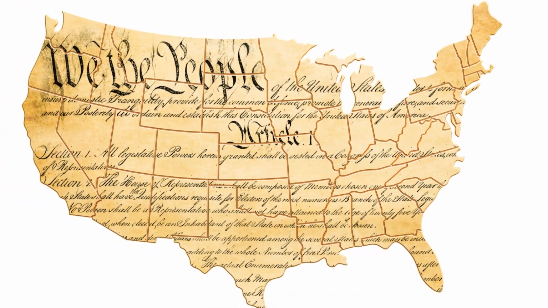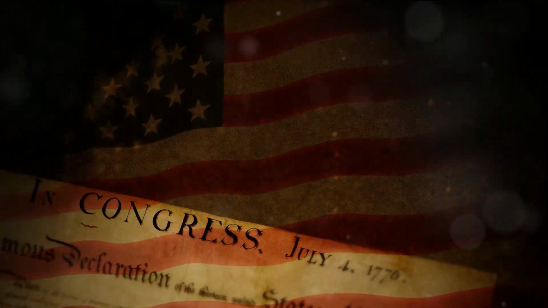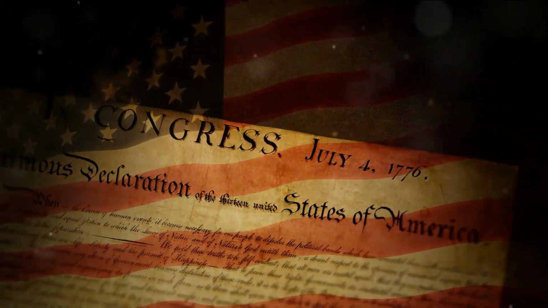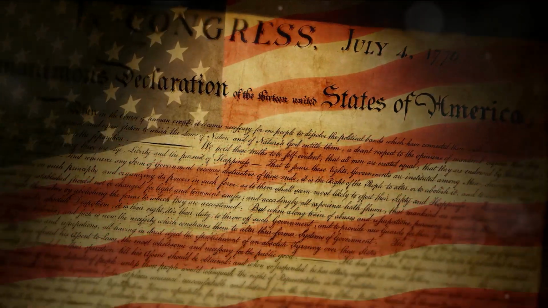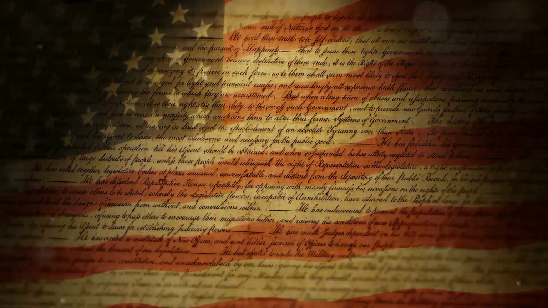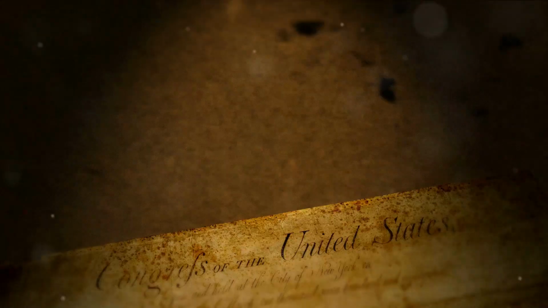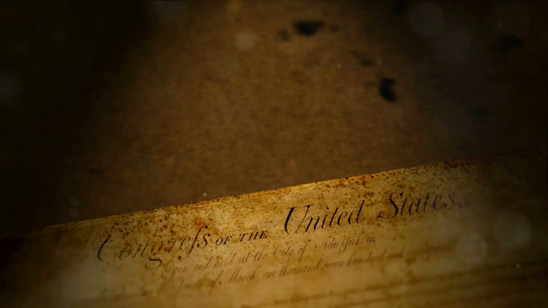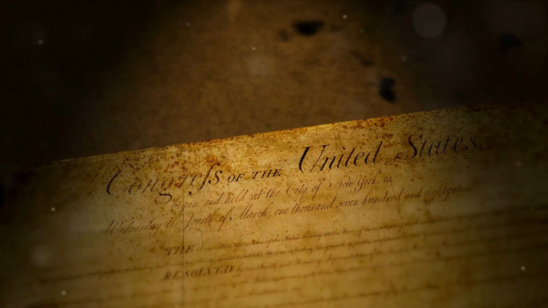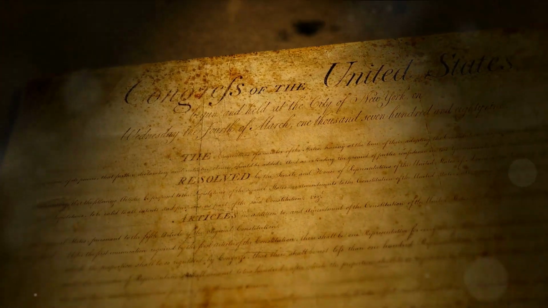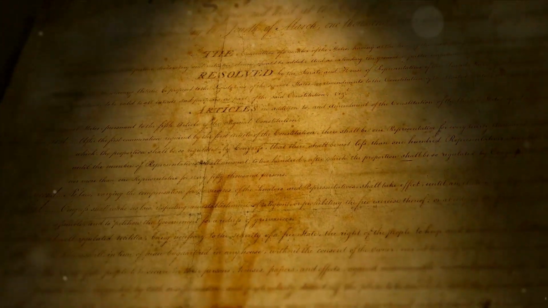Ratified in 1788, it established the fundamental principles of governance, including the separation of powers, checks and balances, and the protection of individual rights. Alongside the Constitution, the Bill of Rights was adopted. These first 10 amendments guaranteed freedoms such as speech, religion, and the right to a fair trial, laying the groundwork for the values that the United States still holds dear.